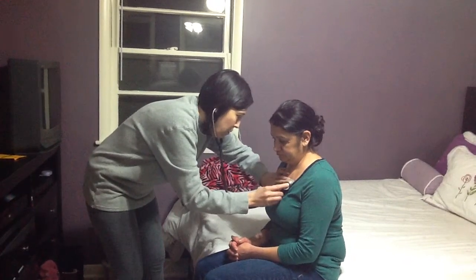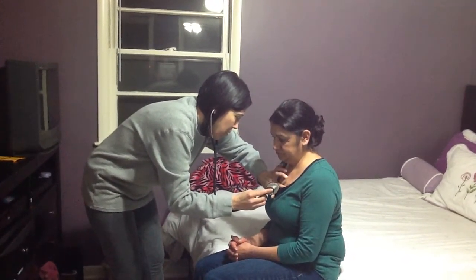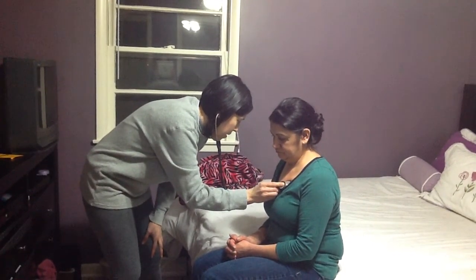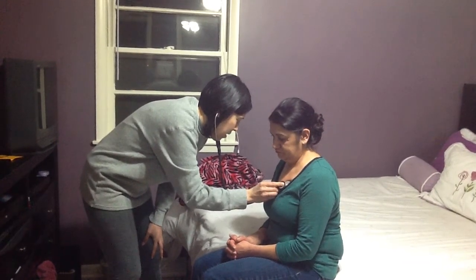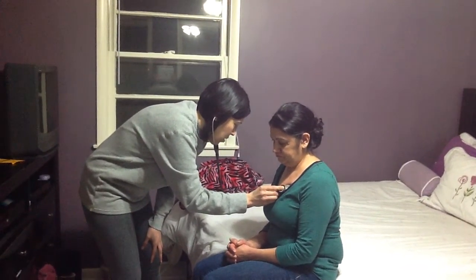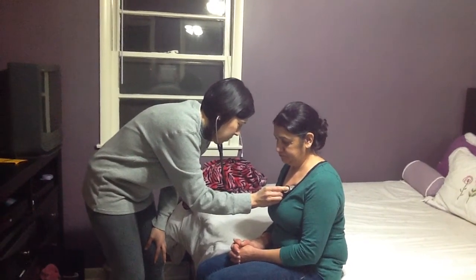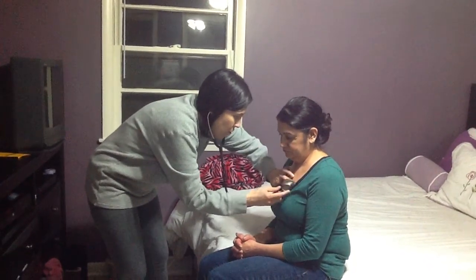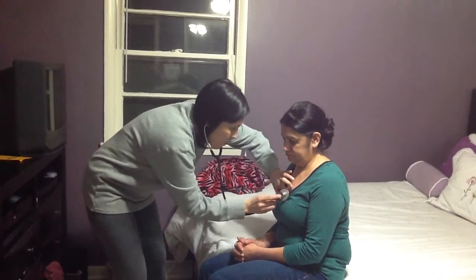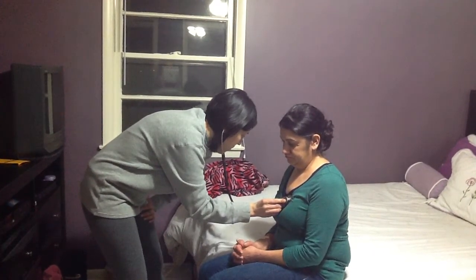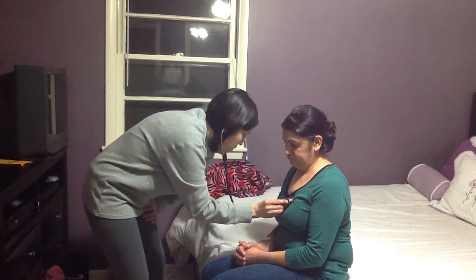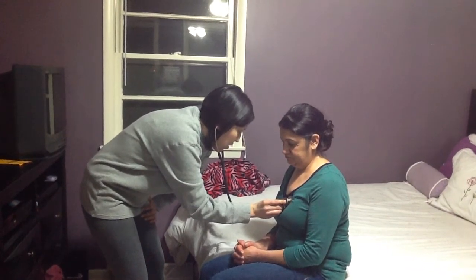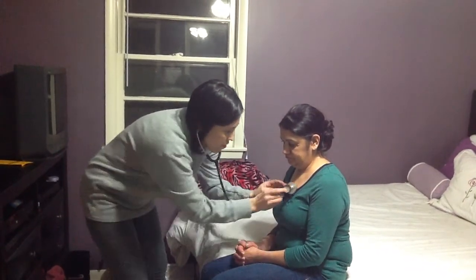Then from the second, you're going to find just about the third near the sternum. For the tricuspid, you're going to move to about the fifth intercostal space on the lower side near the sternal border. So third, fourth, fifth. And then for the mitral, you're going to be in about the same area, but you're going to move to the mid-clavicular line.